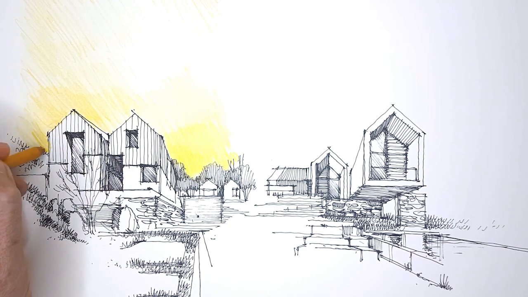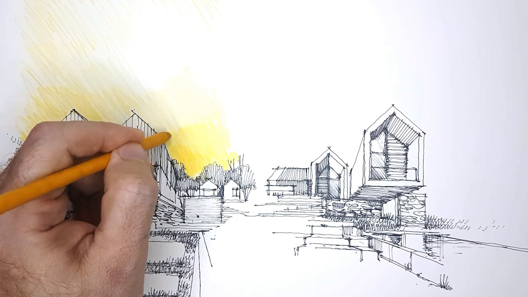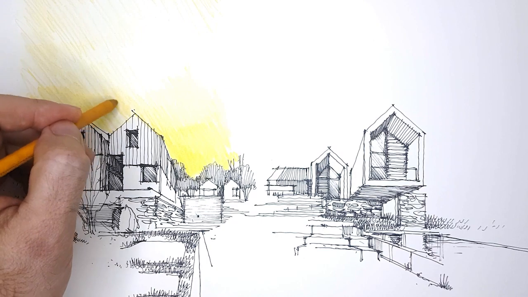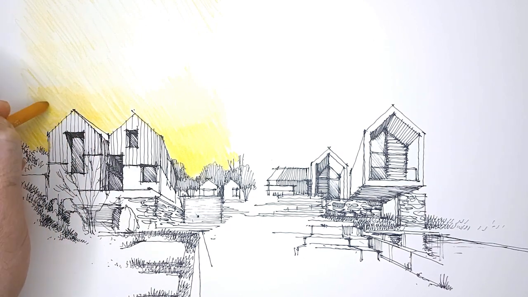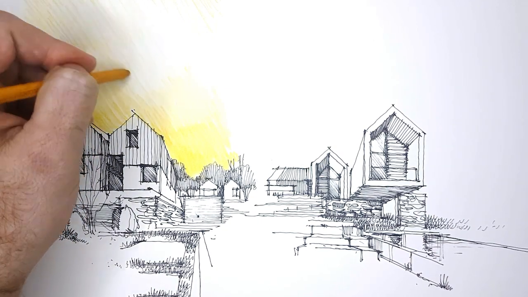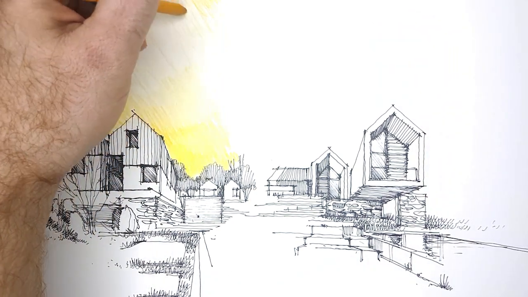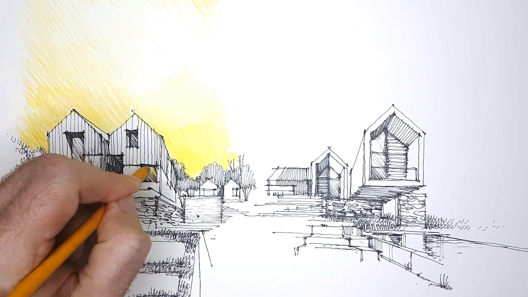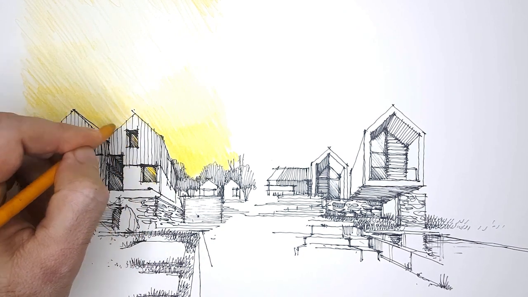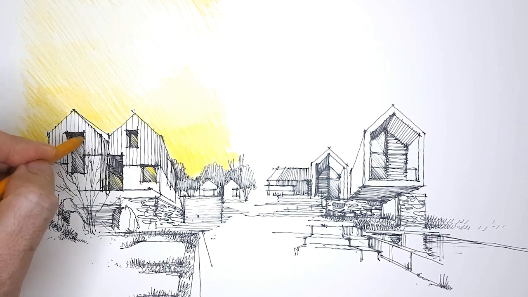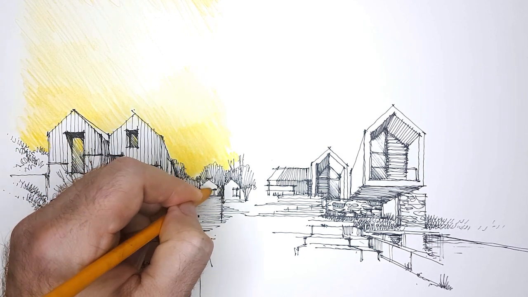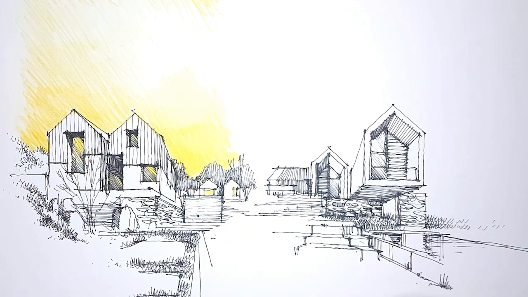In colored pencil, it's always good to use 2 or 3 different colors above each other. You can mix them. Here in the sky, later I will use orange or pink or red. Let's see what's going on. I can use the same color for windows. You don't need to color all the window, just one corner or part of it is enough.